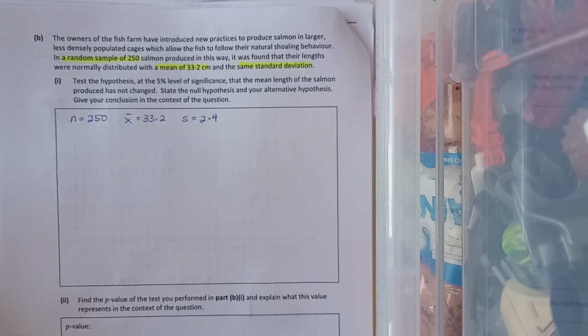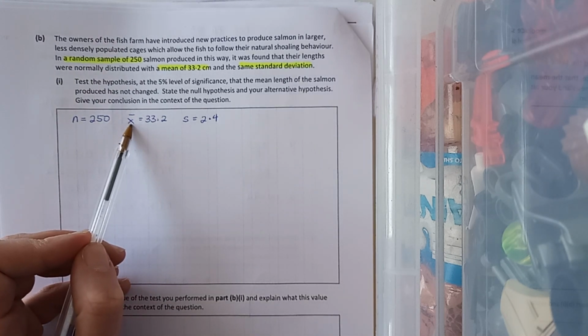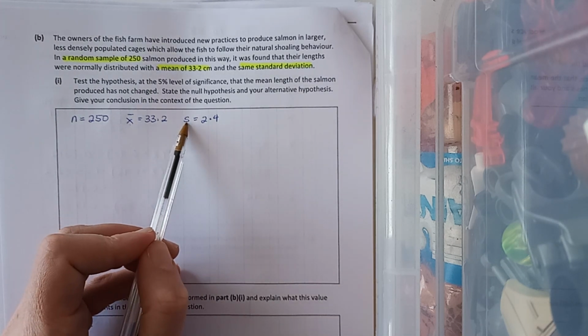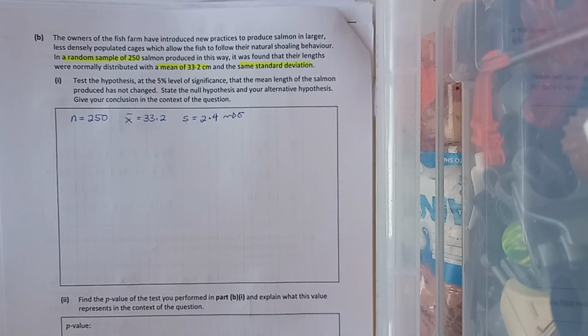Notice here that I'm using x bar because that is the mean of a sample, and I'm using s because s is the standard deviation of a sample. Now, to be honest with you, you're perfectly fine to use sigma if you want, and actually this s value is going to go in for sigma in the calculation. But if you want to be absolutely spot on, s is the letter that we assign to standard deviation in a sample. Okay, so now we have to decide what's happening with our hypothesis.